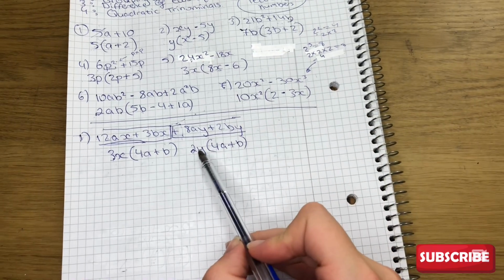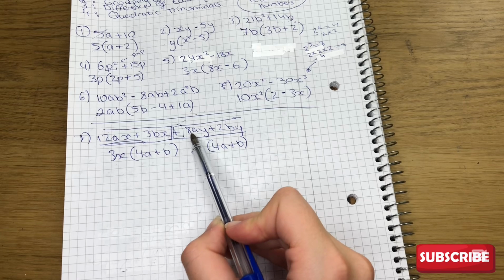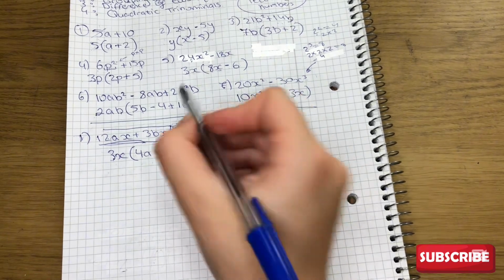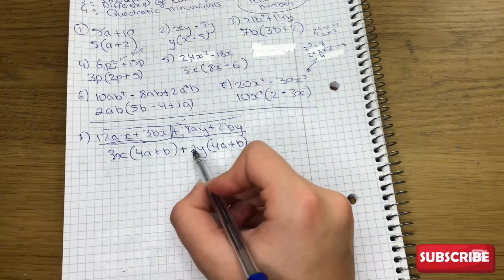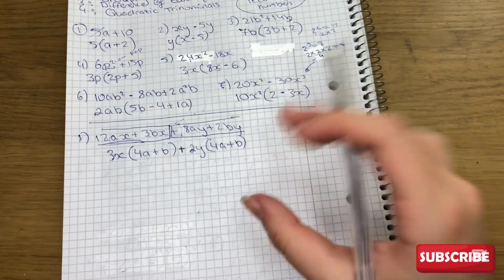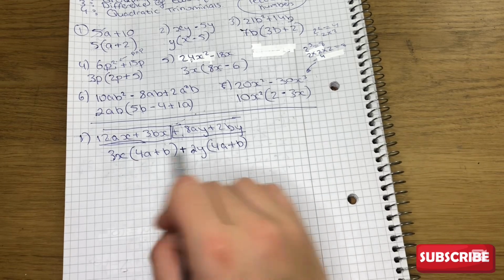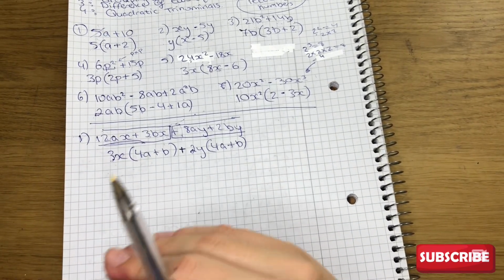Now let's just check. 2y multiplied by 4a is plus 8ay. So it's a positive. So I know that I can have this as a positive, okay? 2y multiplied by b is 2by. Now looking at this, do you notice anything within these brackets? What do you notice about these 2 brackets? They are the exact same.